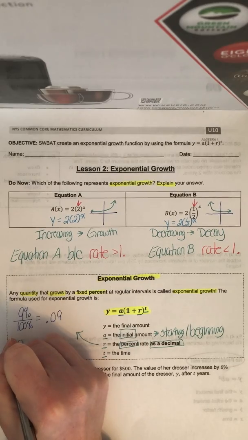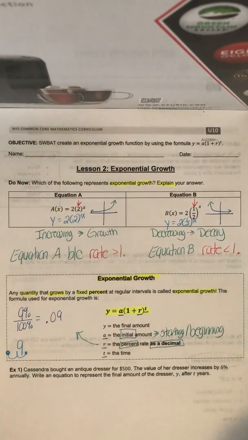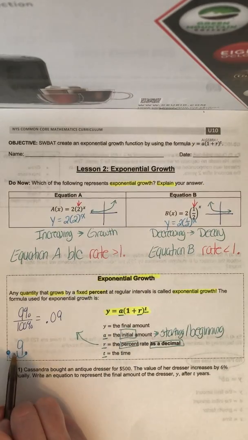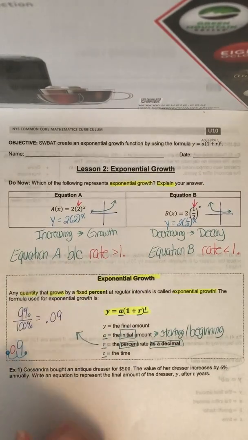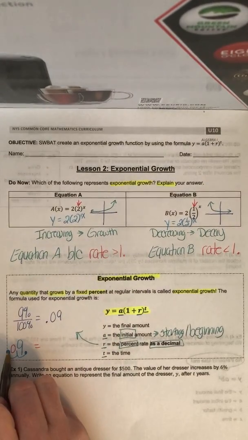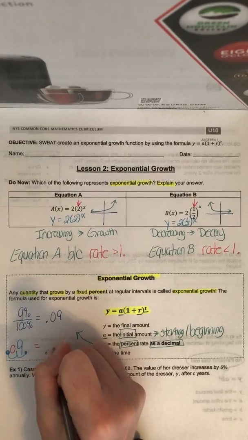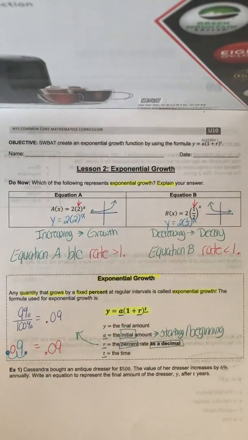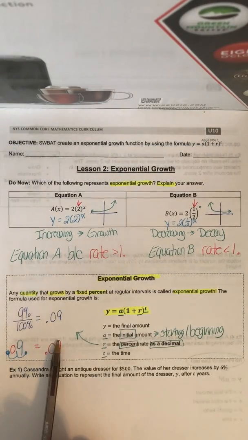So 1, 2. Now it's over here. And anywhere you have an open space gets a 0. So again, I'm still getting 0.09 as an answer. So these are two different methods you can use to change your percent to a decimal. I would stick with one method that's going to work for you every single time.